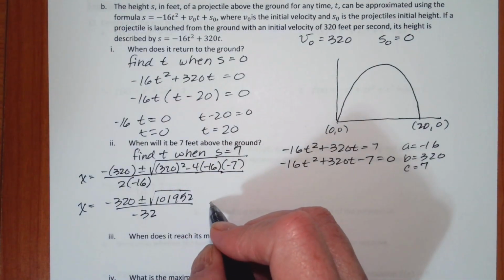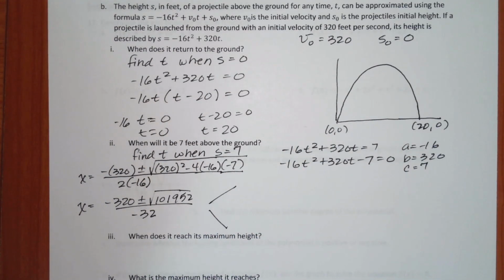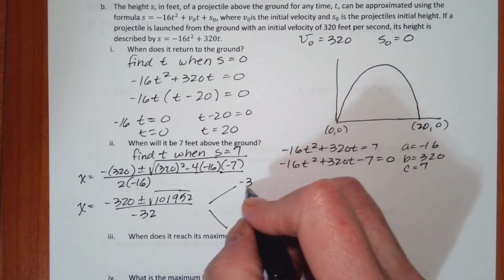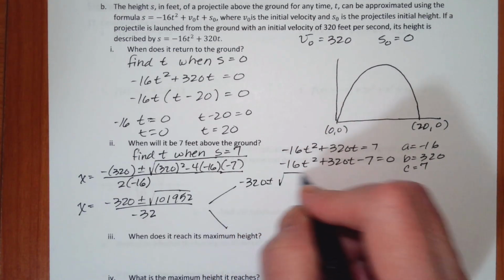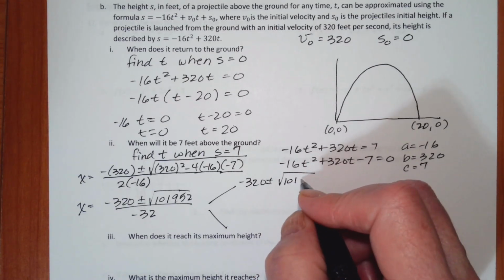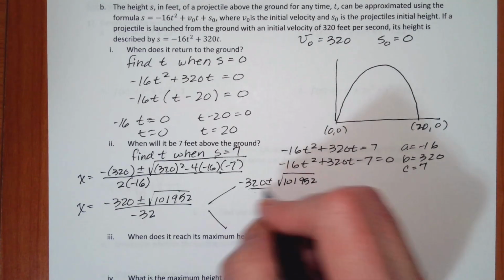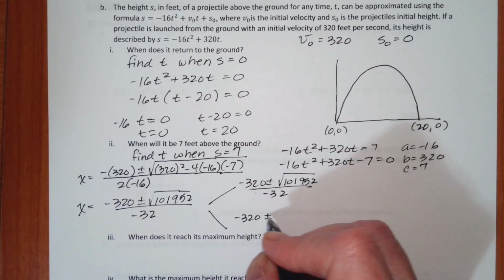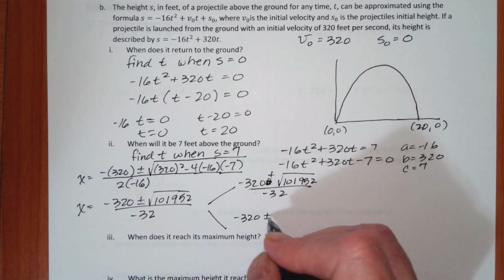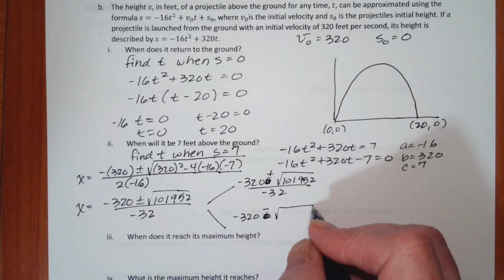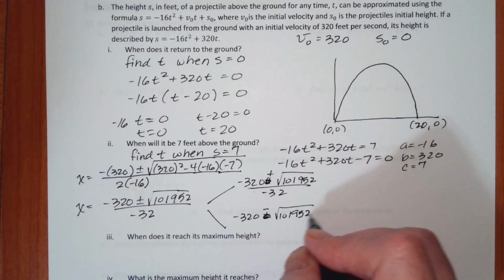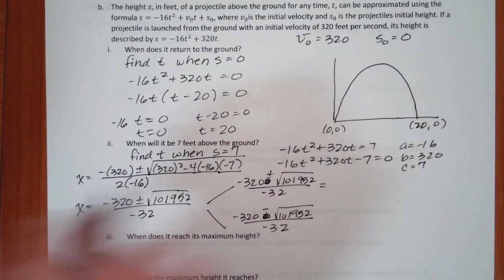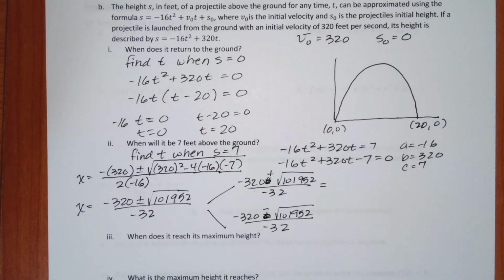I'm going to be doing this in my calculator, so I'm going to split it up into the two answers now. So -320 plus the square root of 101,952 divided by -32, and -320 minus the square root of 101,952 divided by -32. Then let my calculator do the rest.